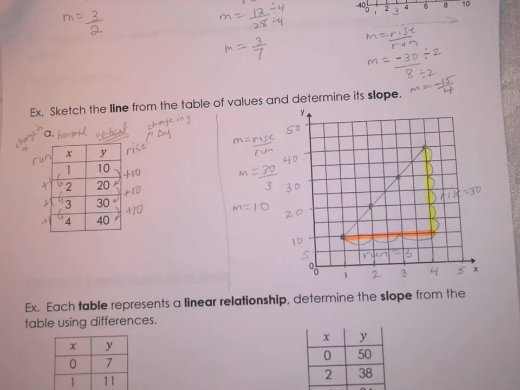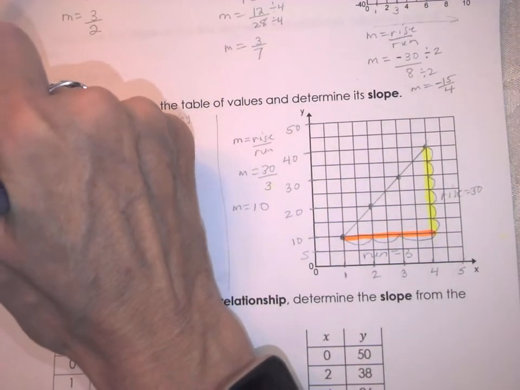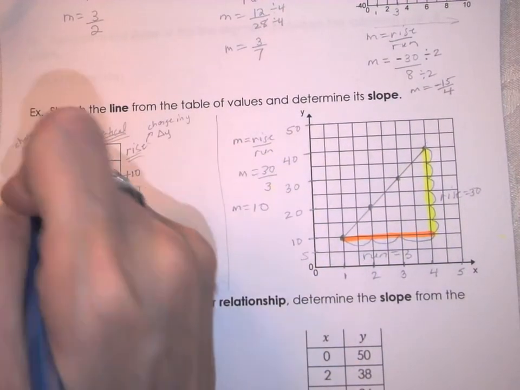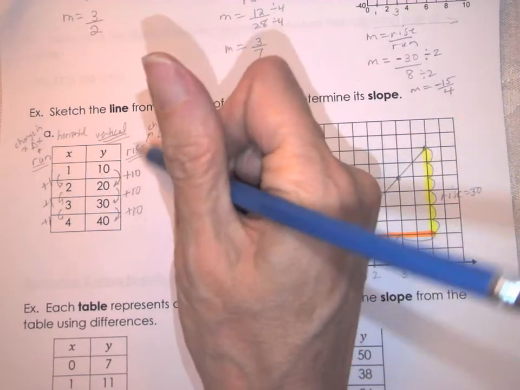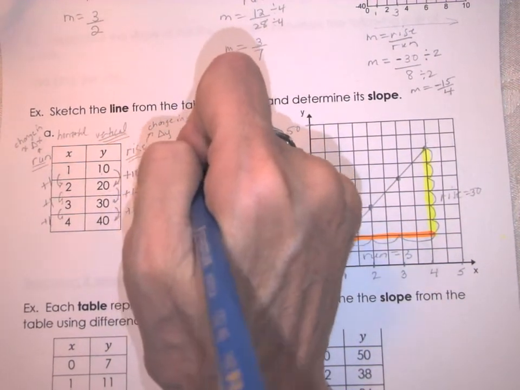It's not just the x value, it's the change in the x value. It's not just the y value, it's the change in the y value. So change in x, or delta x, is another name for run. But we're going to stick in this course with rise and run for the most part.